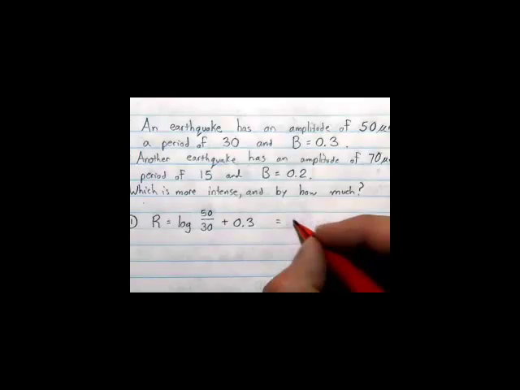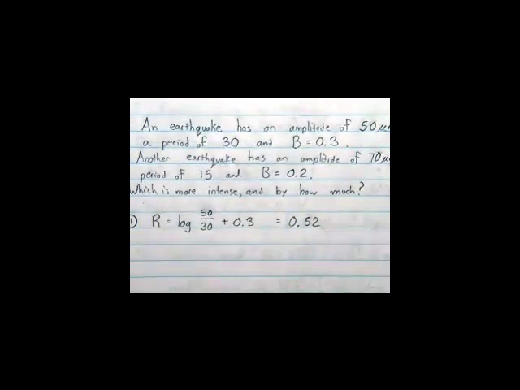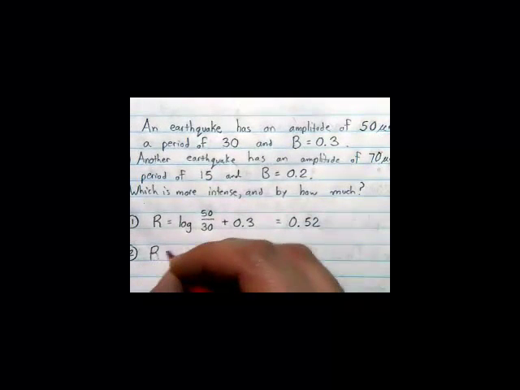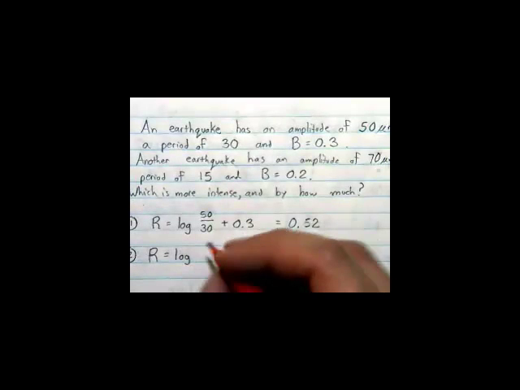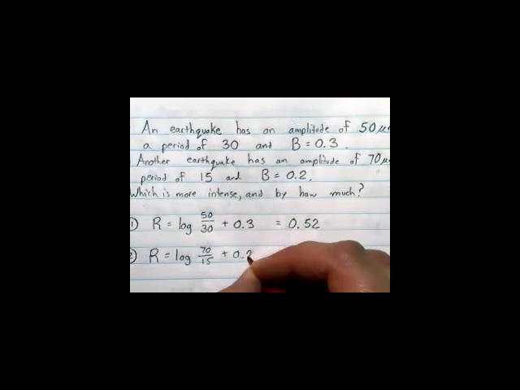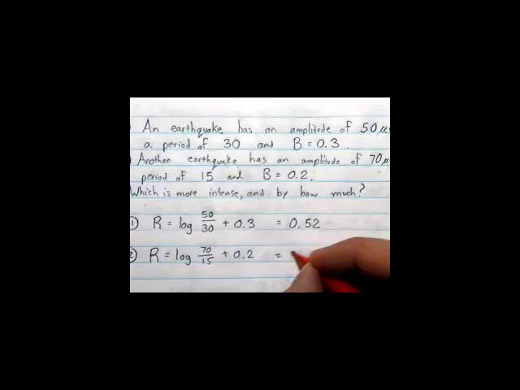All right, we got 0.52. So that's a pretty weak one. Second one, it's going to be log of 70 over 15, plus 0.2. So that comes out to about 0.87.